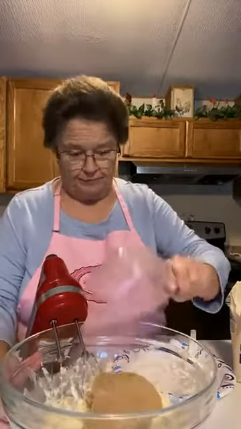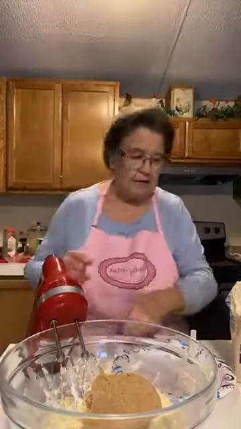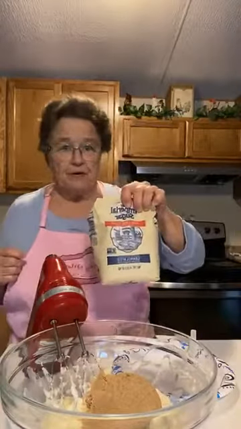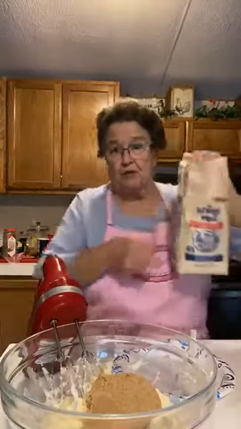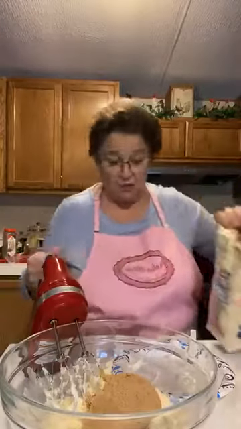This is a cup of brown sugar, and then I need a cup of imperial sugar. Now, like I said, you can use any sugar, but imperial sugar is the finest sugar that you can buy, in my opinion.